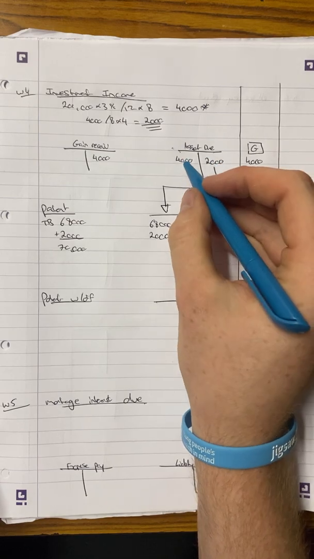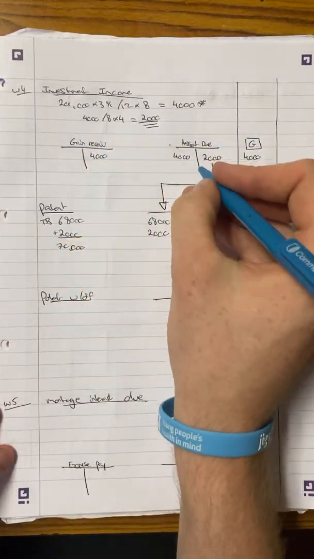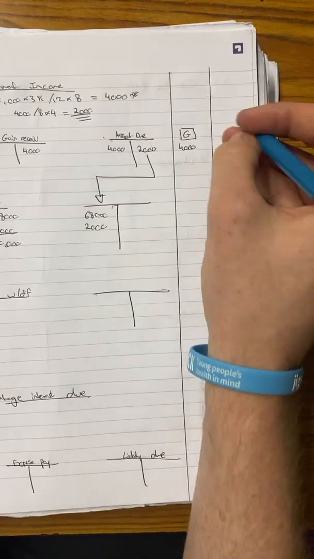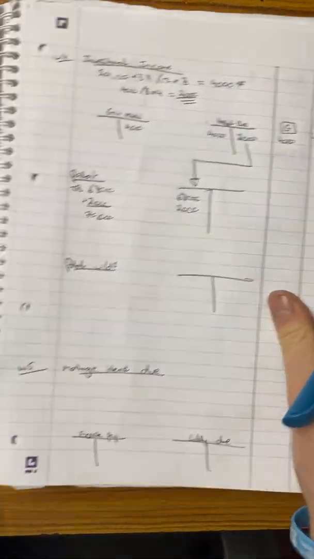Because that 4,000 has a double entry, and because that 2,000 has a double entry, my investment income is sorted, and the value in this T account at the minute is 2,000 euros, and that's going to be my current asset, CA, because that's how much I'm owed from that investment.